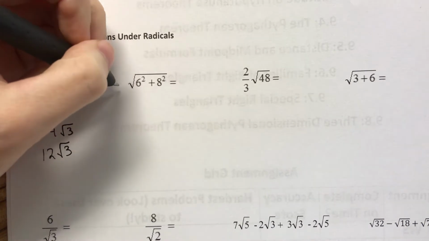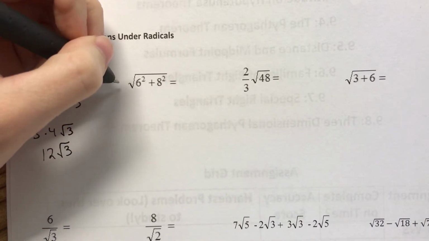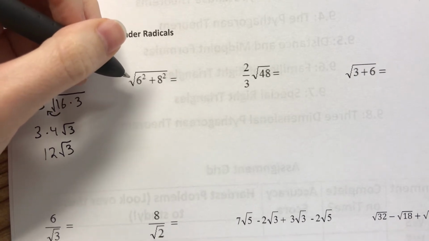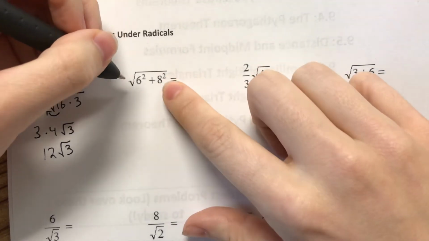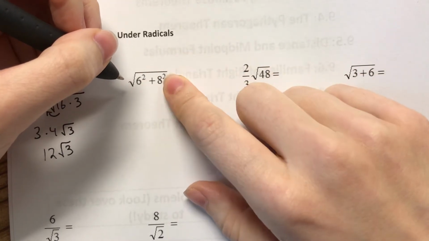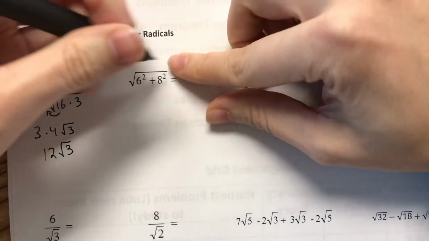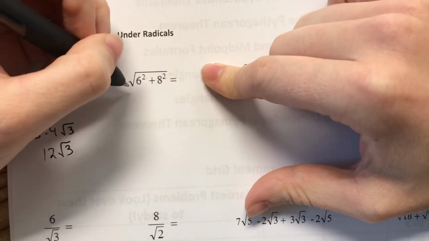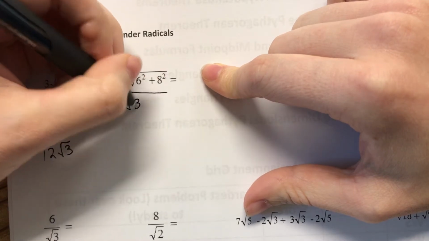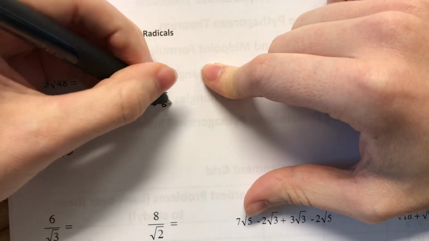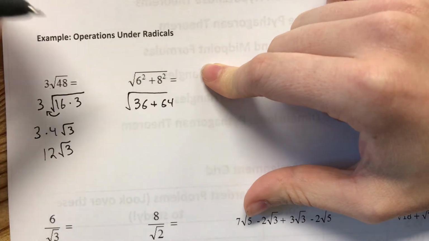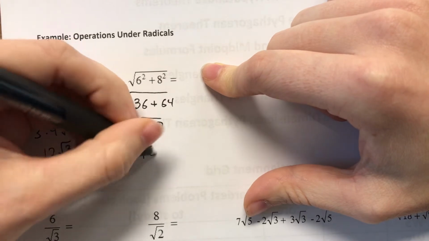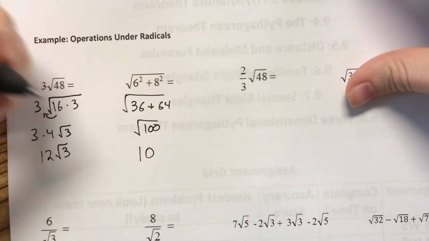All right. Here we've got the square root of 6 squared plus 8 squared. So we're going to treat the 6 and 8 like they are a set of parentheses. So we have to actually evaluate them first. So we're going to say, all right, 6 squared is 36, and 8 squared is 64. So the square root of 36 plus 64 is the same thing as the square root of 100. All right, and the square root of 100 is just 10.